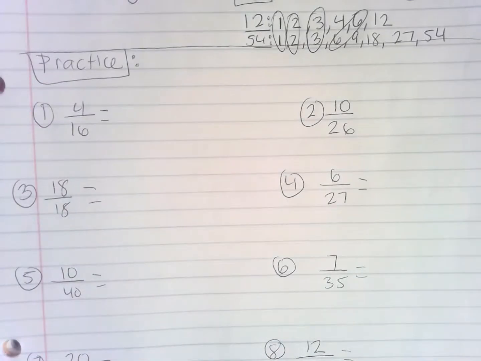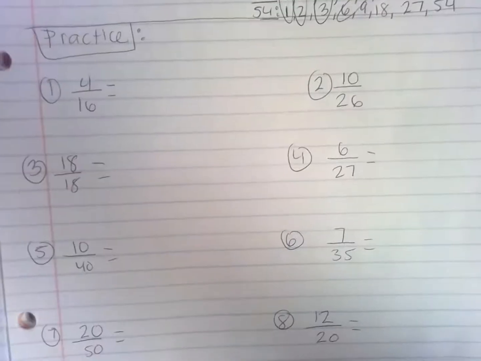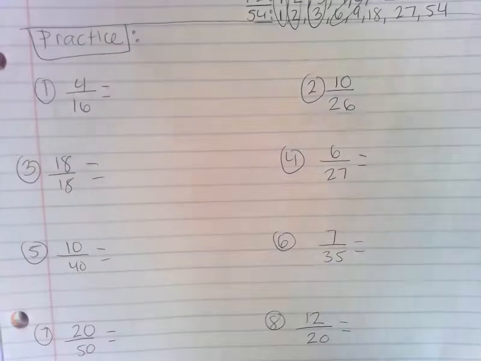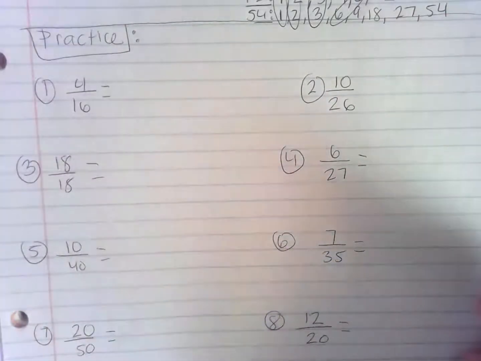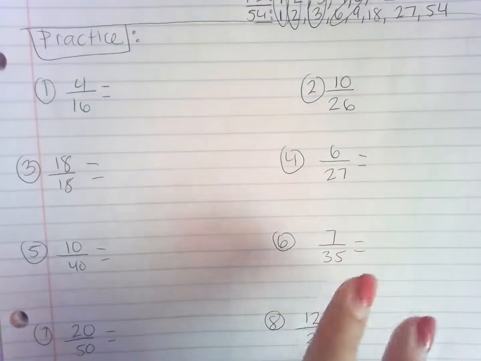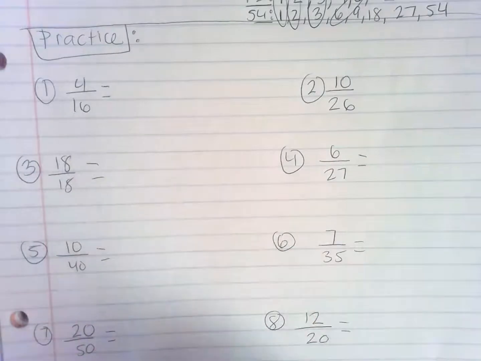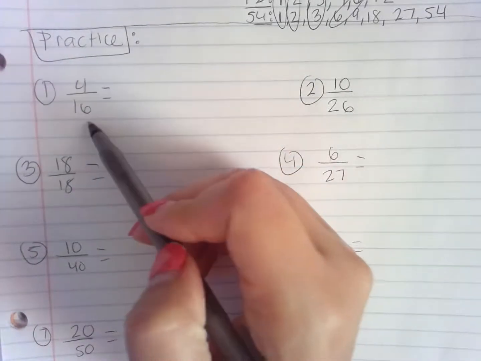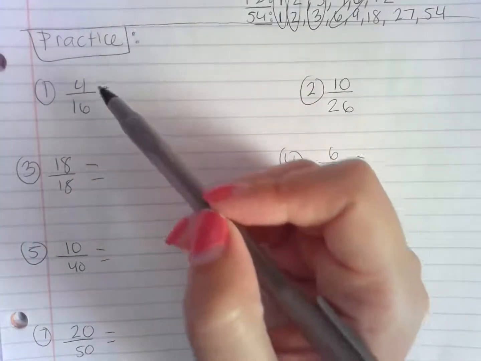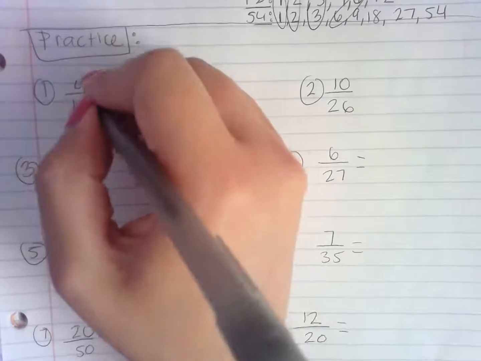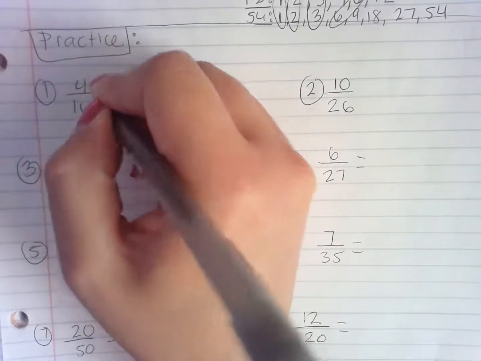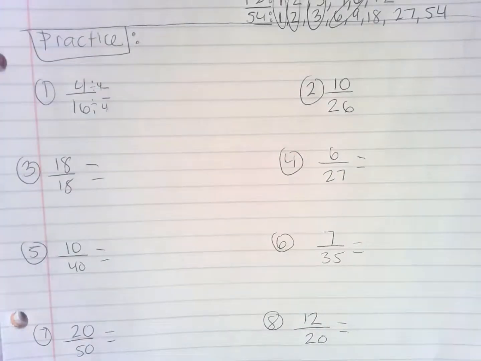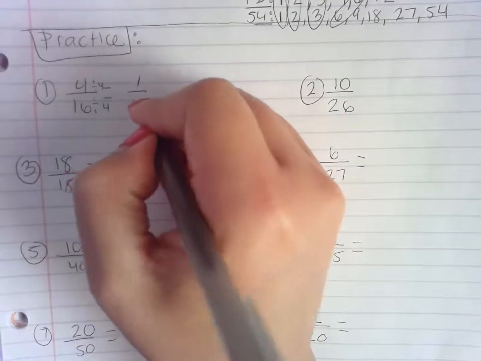Now let's take a look at our practice here. So I wrote down 8 questions here, and what I want you guys to do is pause this video and write this down and figure out how to solve all of these fractions by reducing. Right, so the first one, I noticed that they both end in even numbers, so I can use 2 to reduce this, but I know that they have a greatest common factor of 4, so I can always just reduce it by 4, and that would give me 1/4.